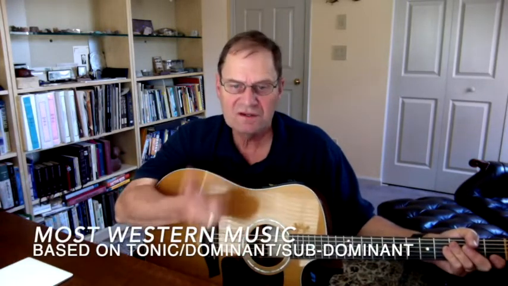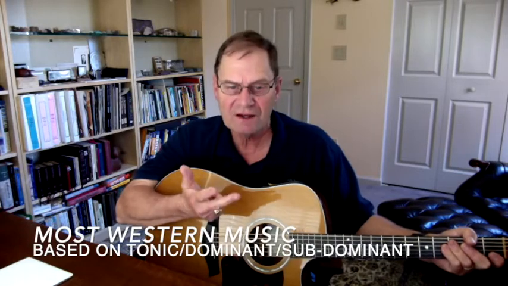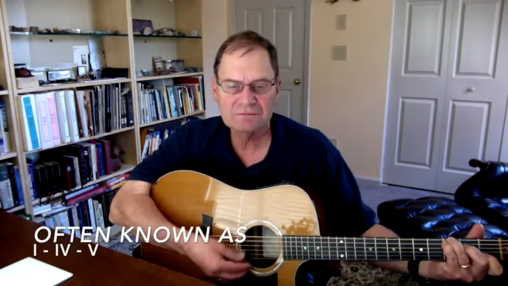Now this, musically, is used quite frequently, particularly in Western music, where the major chords, the major tonal structure, is based on the tonic, which is the root note, the dominant, which is the fifth note, and the subdominant, which is the fourth note. So when you play songs, you might hear something like this, and that's all based on the various notes of the tonic, dominant, and subdominant.